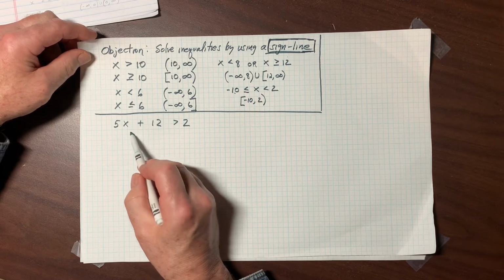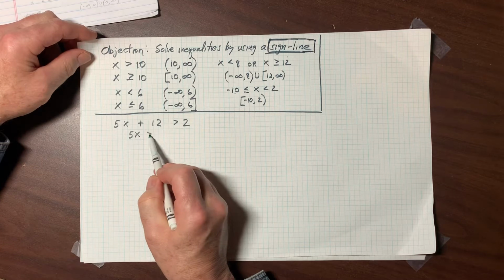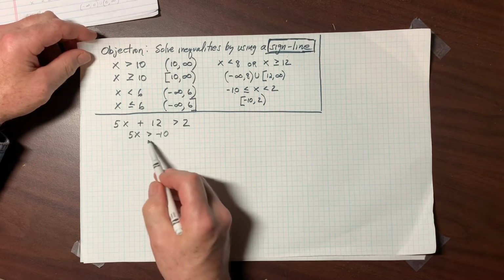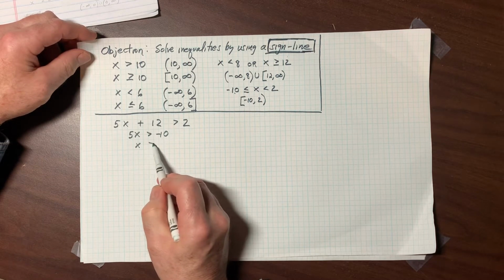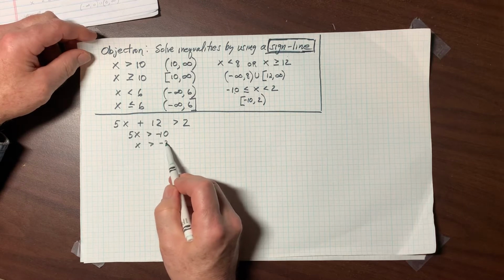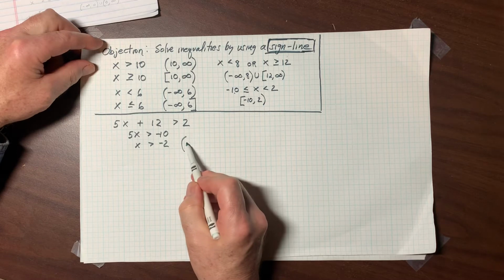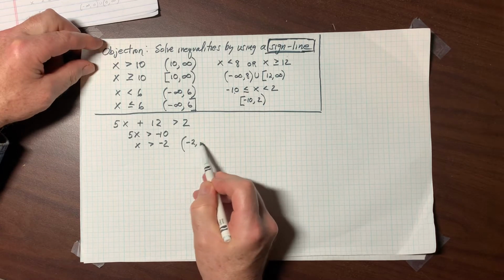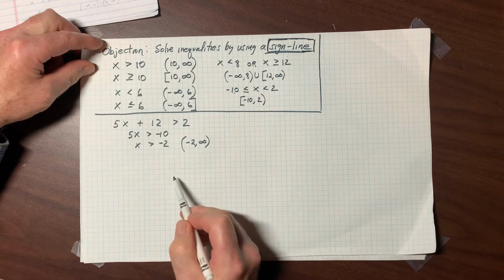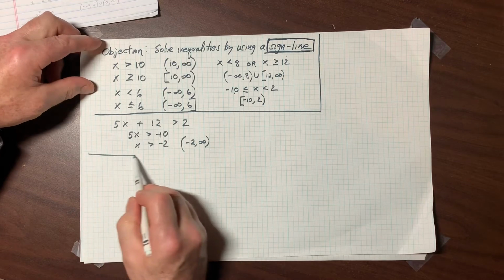So I'd subtract 12: 5x is greater than negative 10. Come back, divide by 5, and I'd have x is greater than negative 2. And then in interval notation, that would be parentheses, negative 2 to infinity. Another problem.